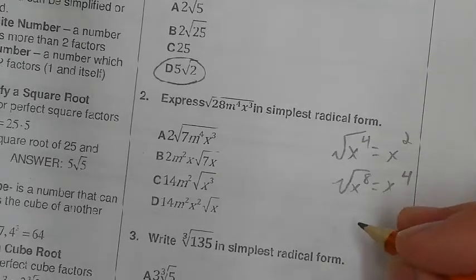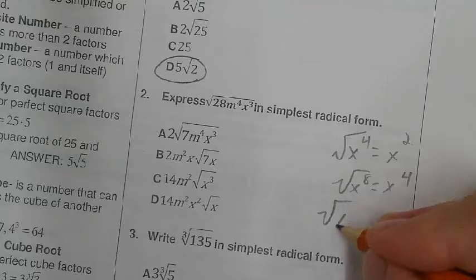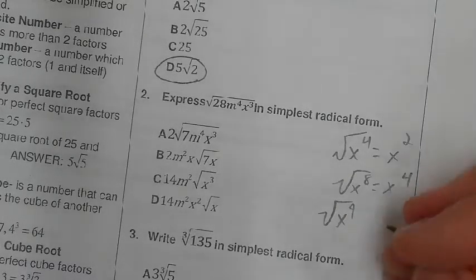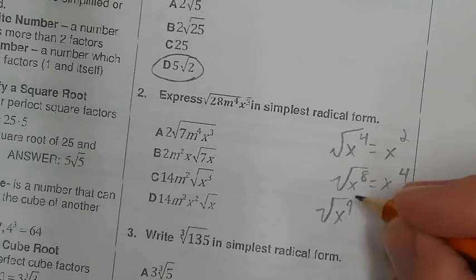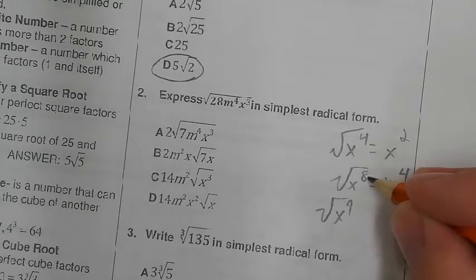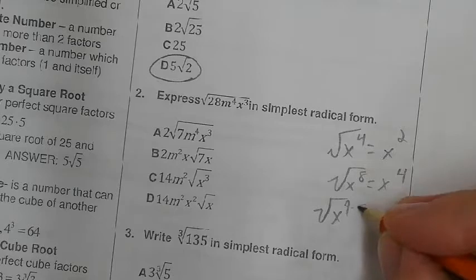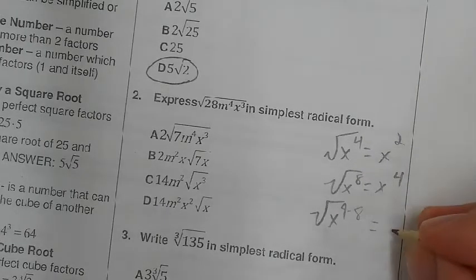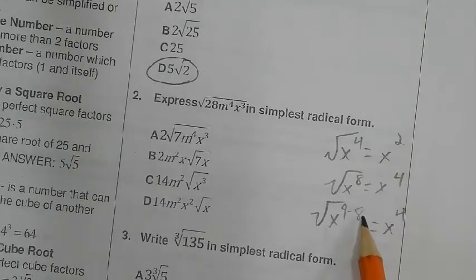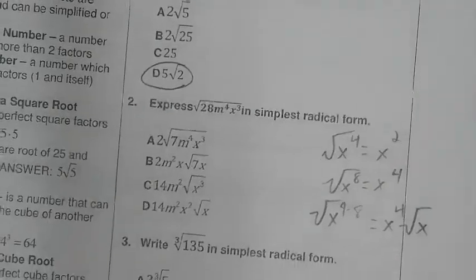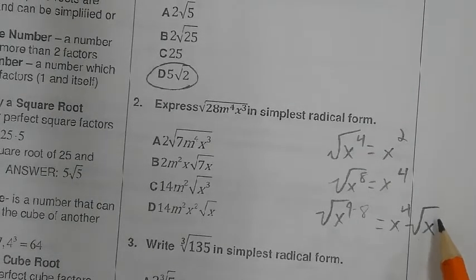Okay, if it's an odd number, so let's say x to the 9th. Wouldn't it be 4.5? Okay, close. We know we could pull out an x to the 4th, but what we would do is think of one number less than that. What's one number less than 9? 8. So if we do it with an 8, we know that's going to be x to the 4th because the 8 is x to the 4th. But how many do we have left over? 1. Well, that 1 left over you have to keep inside the square root symbol because you cannot find half of that number. Does that make sense?